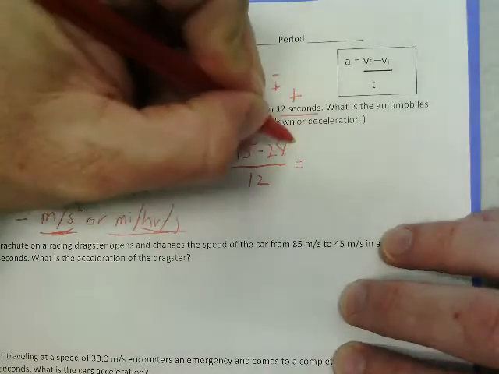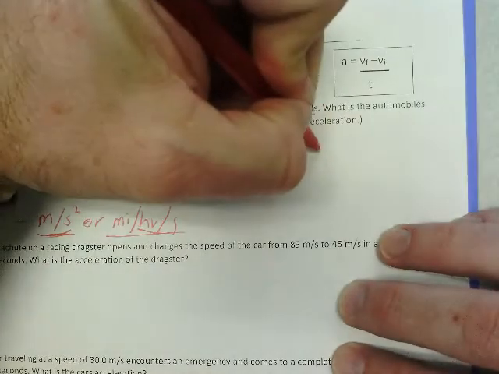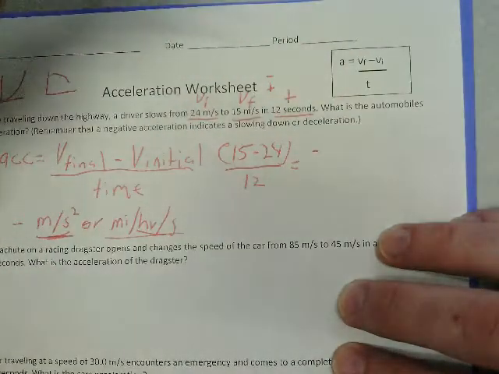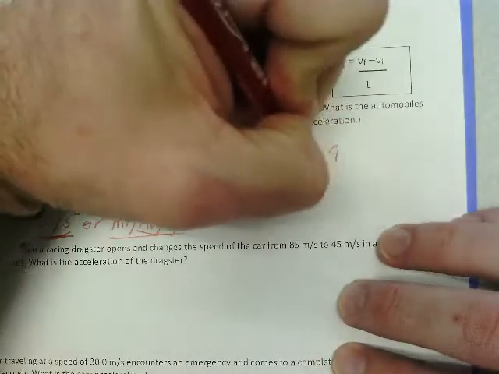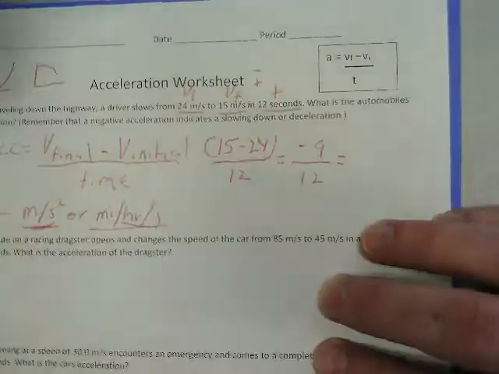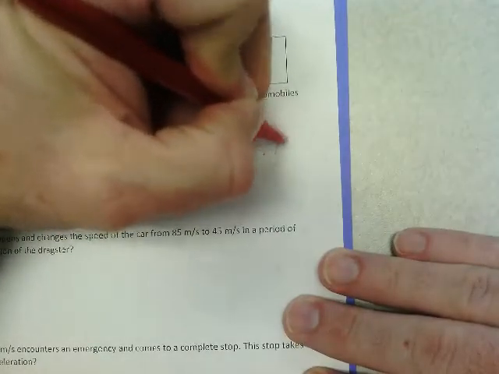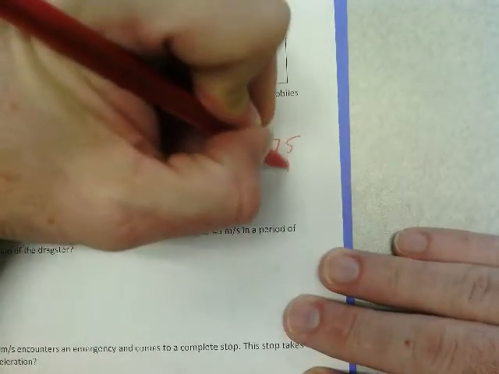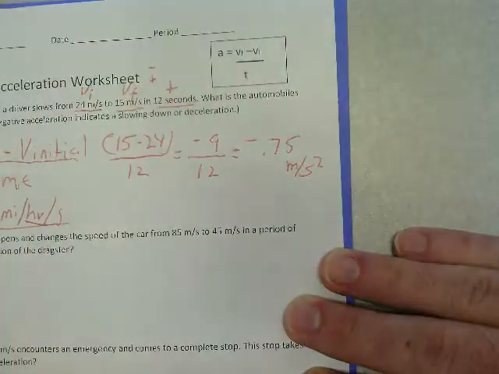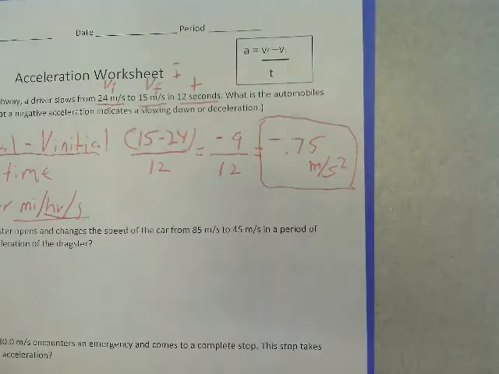So we have to do the top first, which gives us a negative 9 over 12. So our answer is a negative 0.75 meters per second squared. So that's basically how acceleration works.